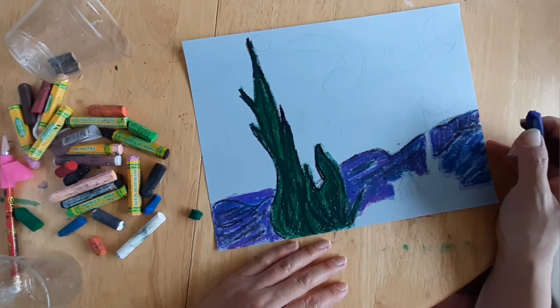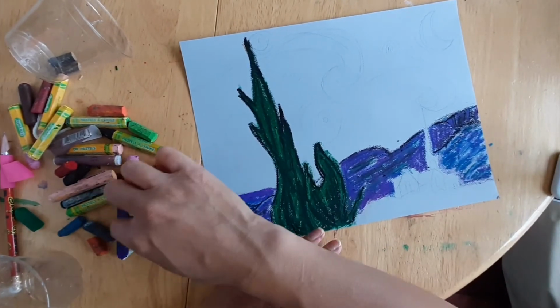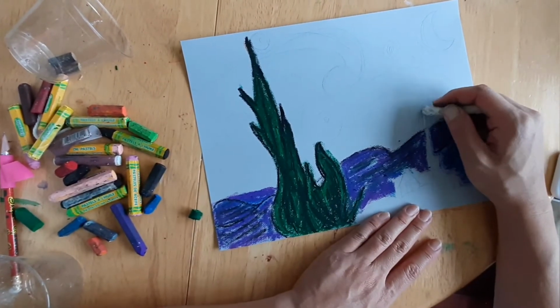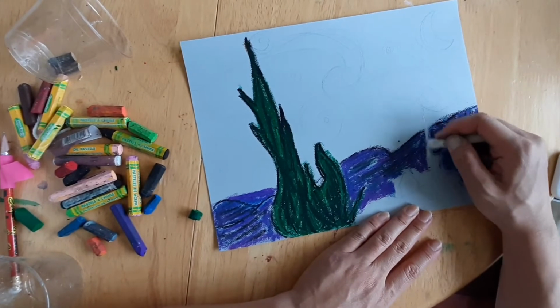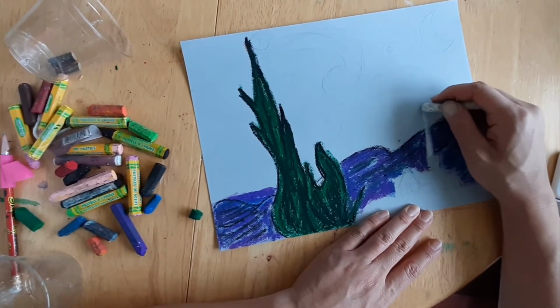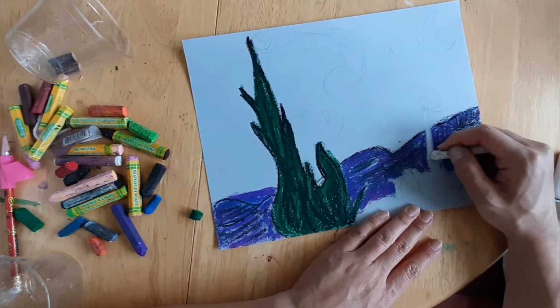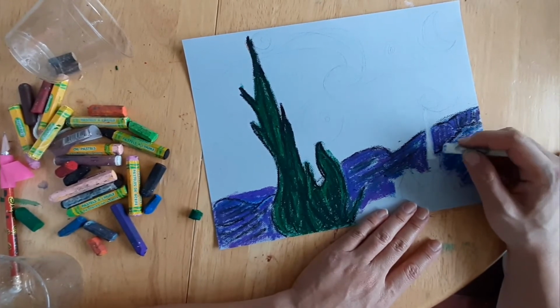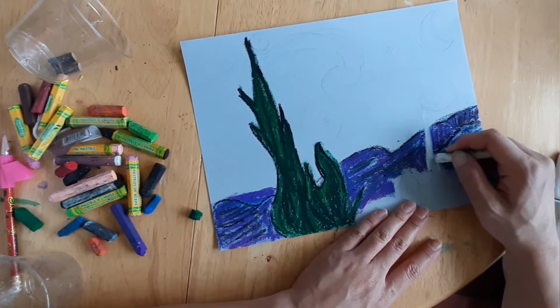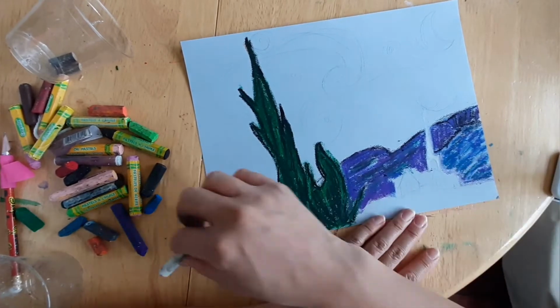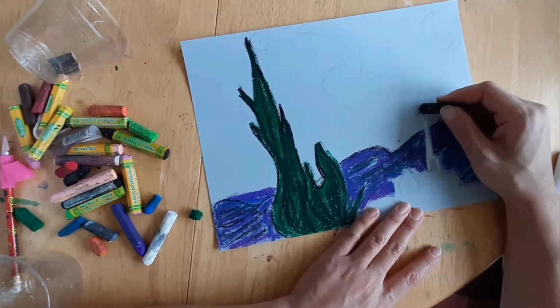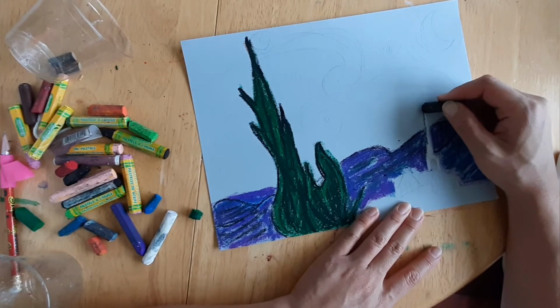So now let's go ahead and do the house. Or church. Keep calling it a house. I'm pretty sure it's a church because the steeple is so high. All right, let's color it white. And it looks like this has a black outline again.